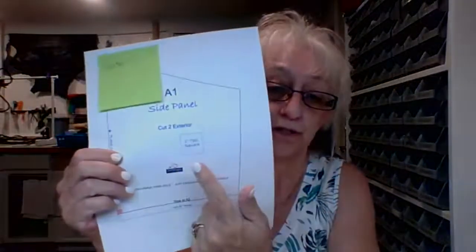Now, I always predetermine what pages my pattern pieces are on, so I get those page numbers. I always want to print out one page first so that I can verify this test square. I do that just to make sure that the rest of it is going to print out the same.